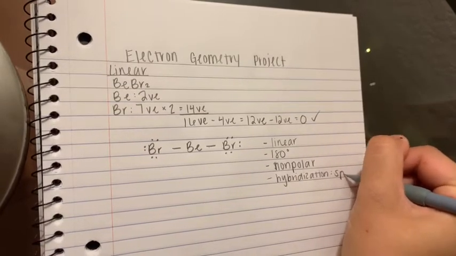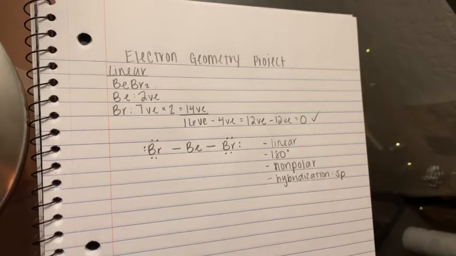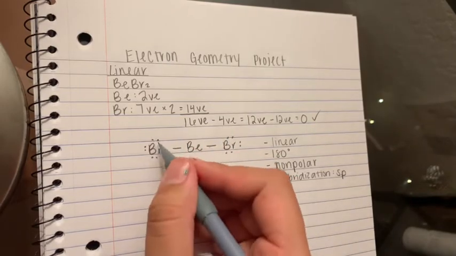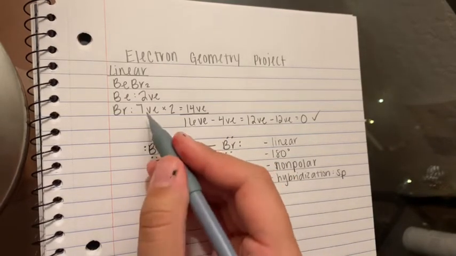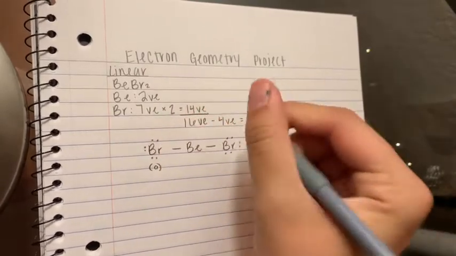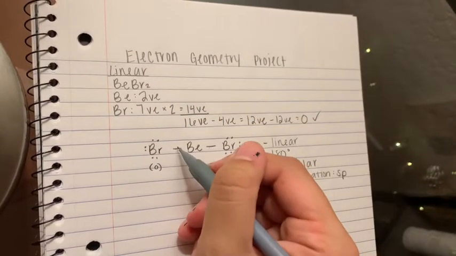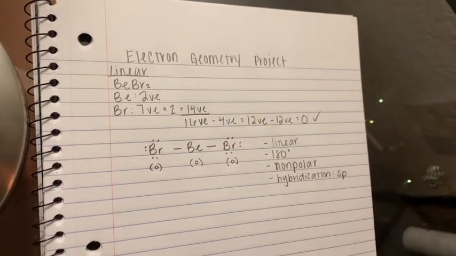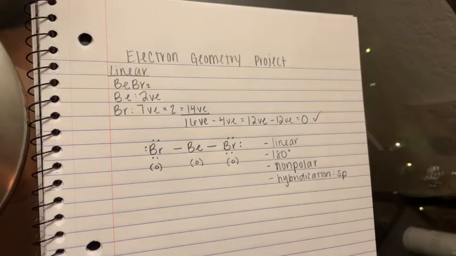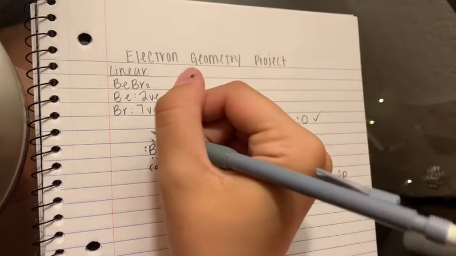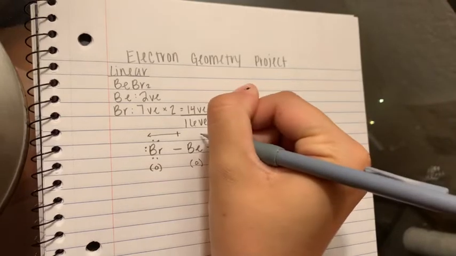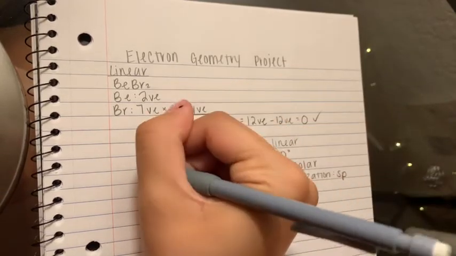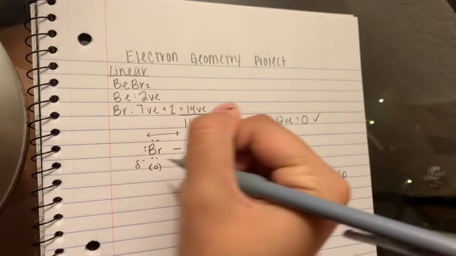is sp. And then for the formal charges, for the bromides, we have 1, 2, 3, 4, 5, 6, 7, and it has 7, so that cancels out. And then here we have 1, 2, and that's the formal charges. And then since bromine is more electronegative, we're going to draw our dipole arrows like this.